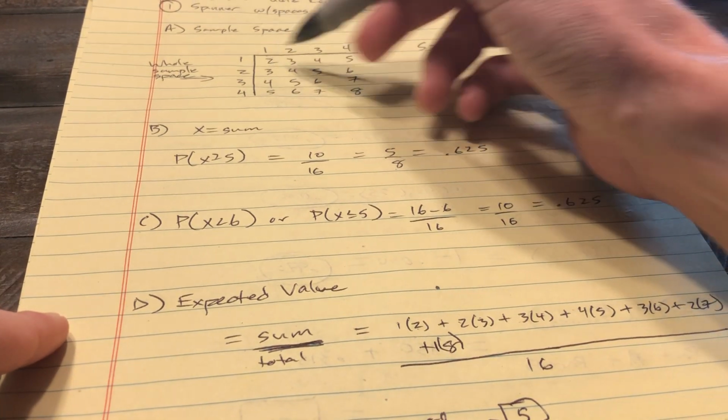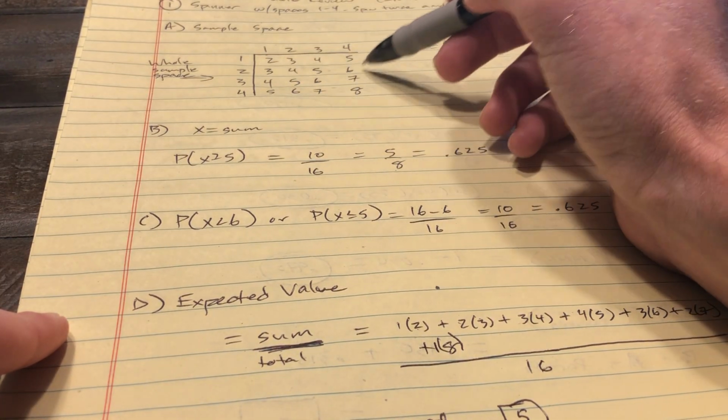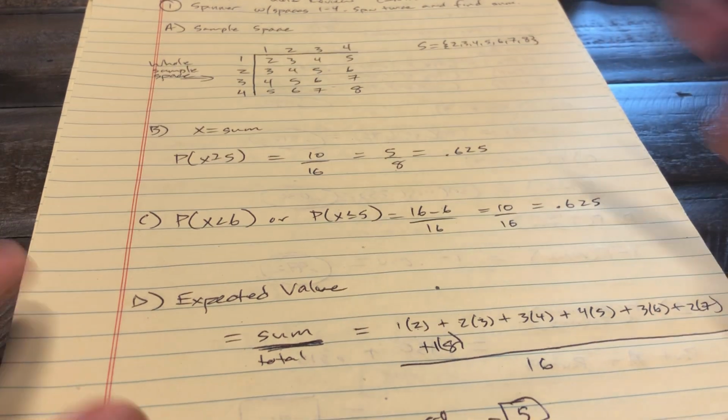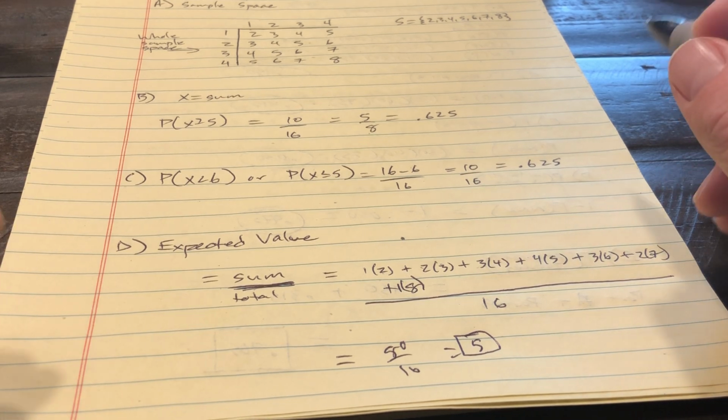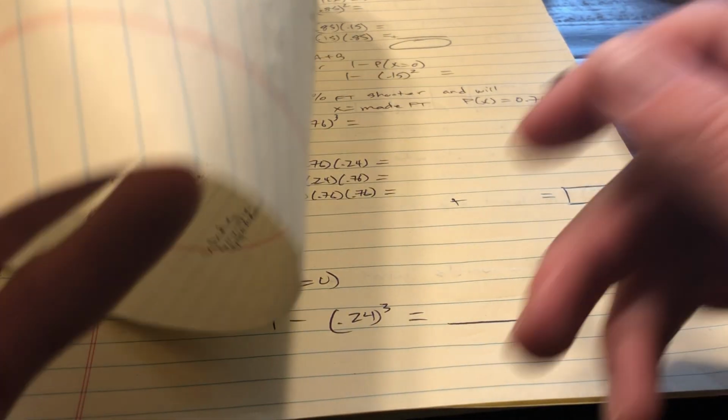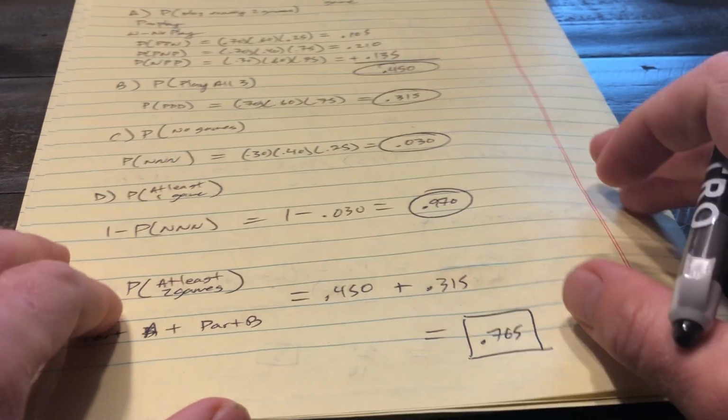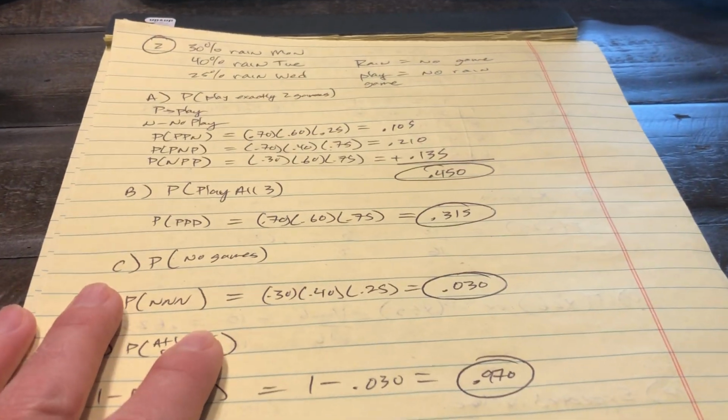All right, so those two average to be 5. Those average to be 5. Those average to be 5, and 5's in the middle. Kind of makes sense. You would expect to get a 5. Okay? That is question 1. Then we go to question 2, and 2 is all about, can you play this game or not?